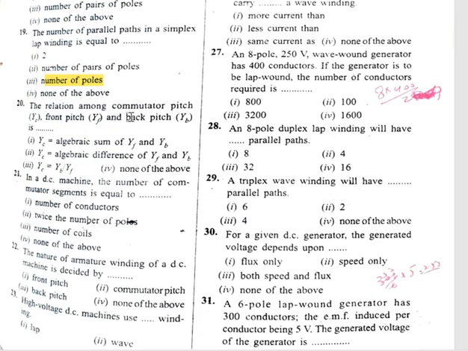The relation among the commutator pitch YC, front pitch YF and back pitch YB is: YC is the algebraic difference of YF and YB. In DC machine, the number of commutator segments is equal to number of coils. The nature of armature winding of DC machine is decided by commutator pitch.